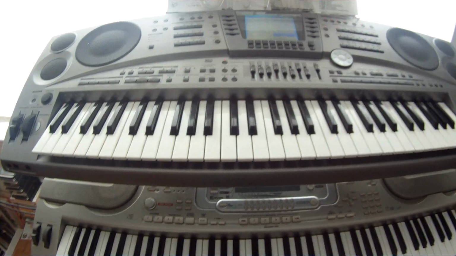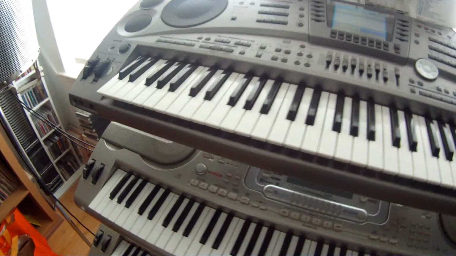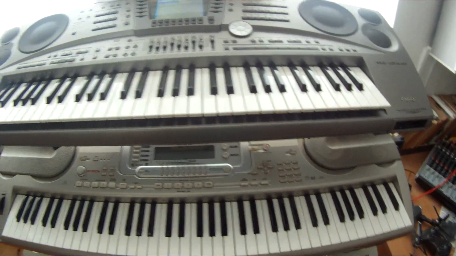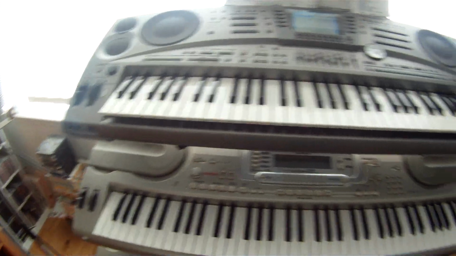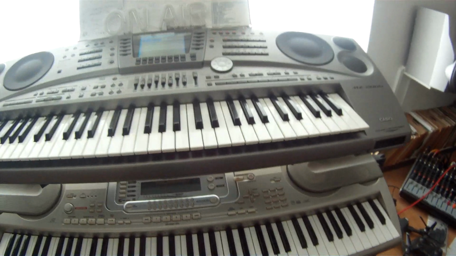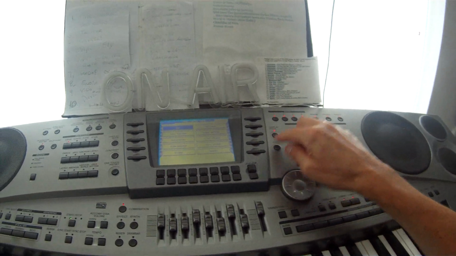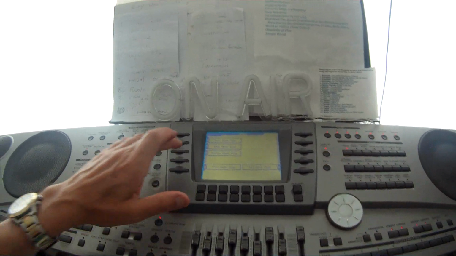So with the polyphonic sounds, back in the 80s, to have a polyphonic synthesizer, you would probably be paying about £5,000 to £6,000. And this thing had it all in. Okay, that's the end of the tones anyway.